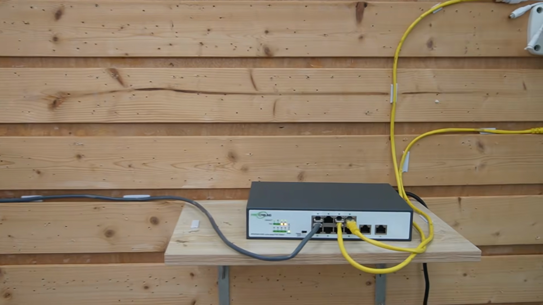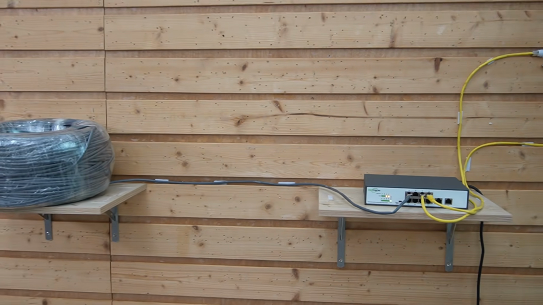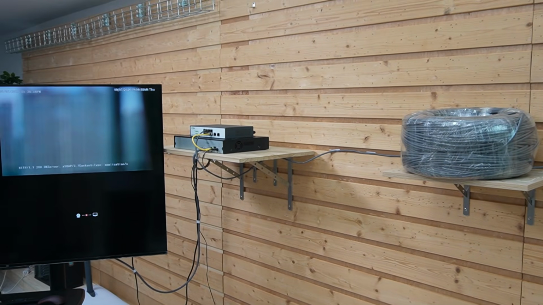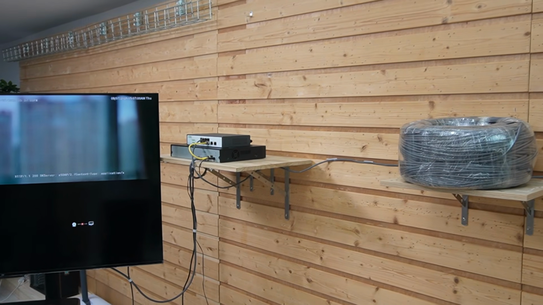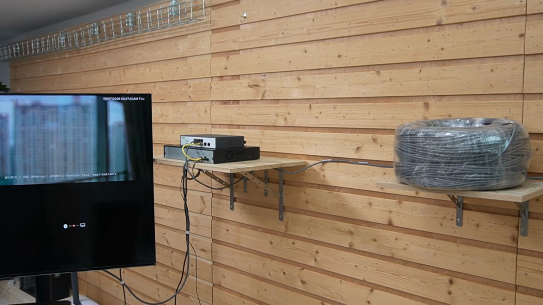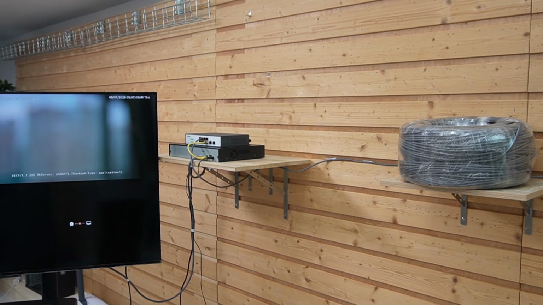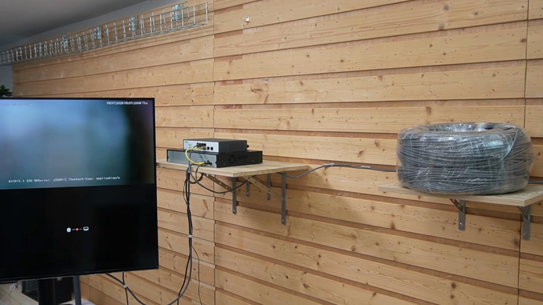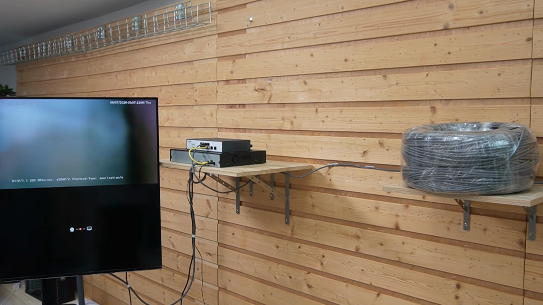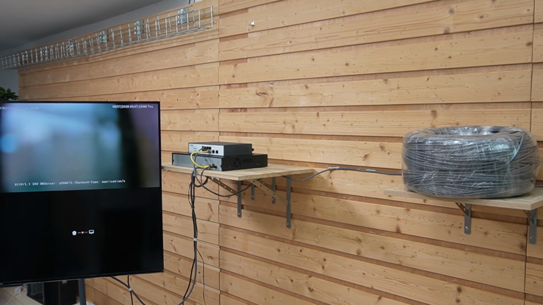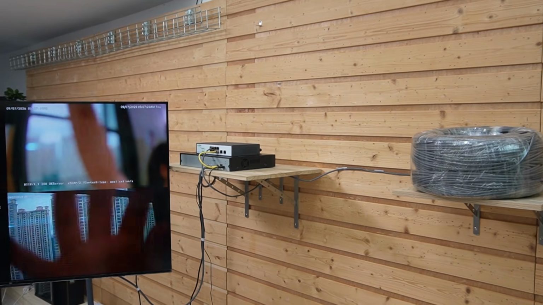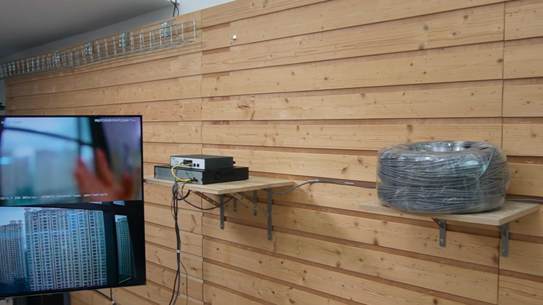And look at that, the link light is on, we've got a connection, the switches are talking to each other. So I'm waving my hand, you can see this is a live video feed. So we got problem 1 solved.